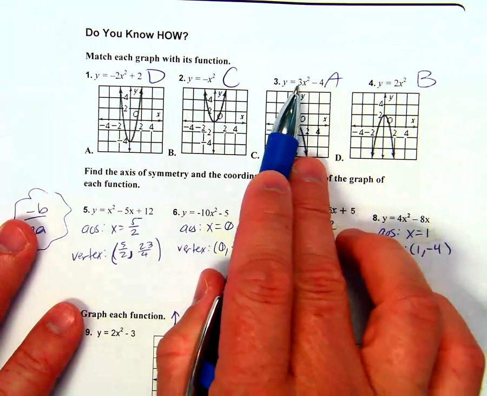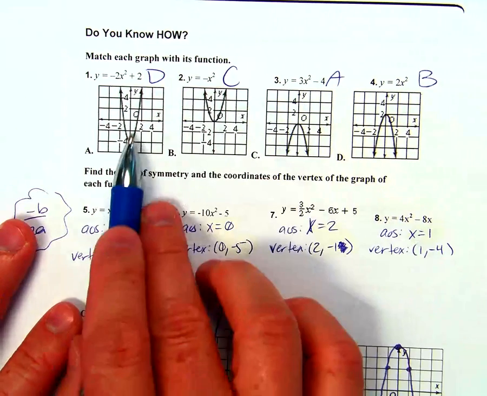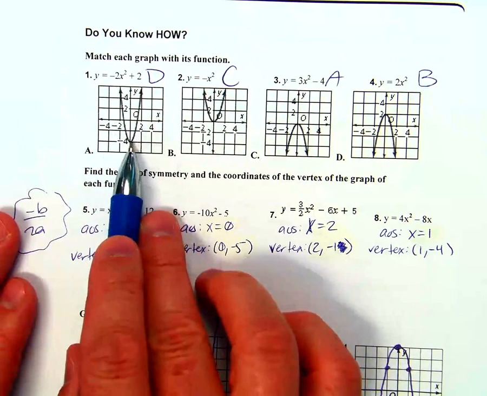Same thing here. Should point up. Should have the whole thing moved down about 4 spaces. That would be here. Here's the x-axis. The whole thing's been moved down.